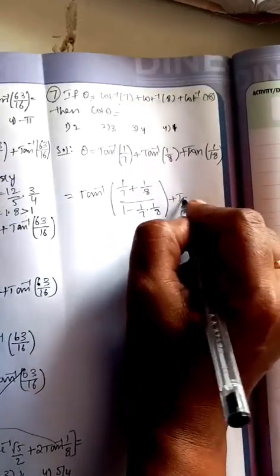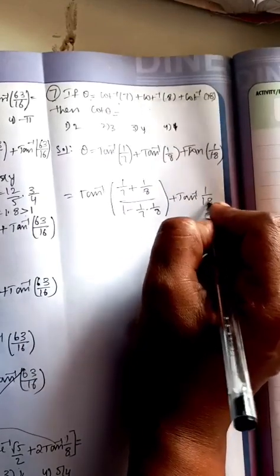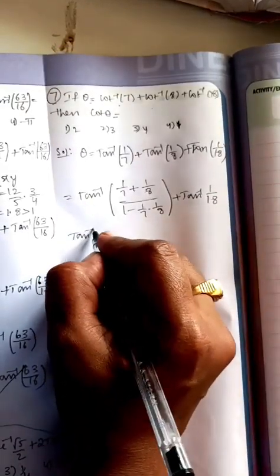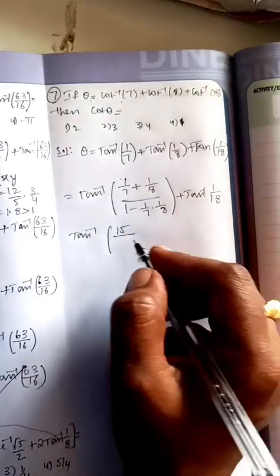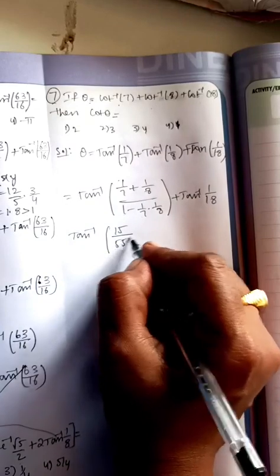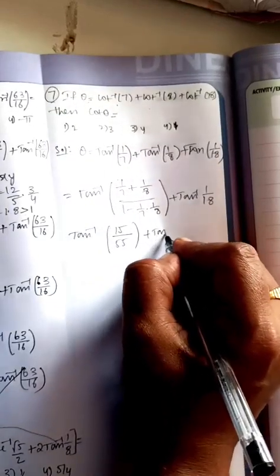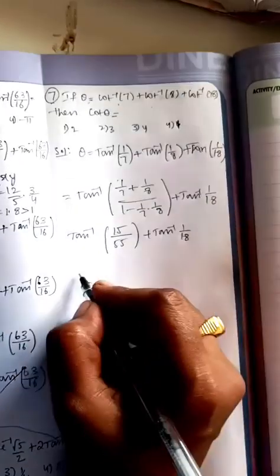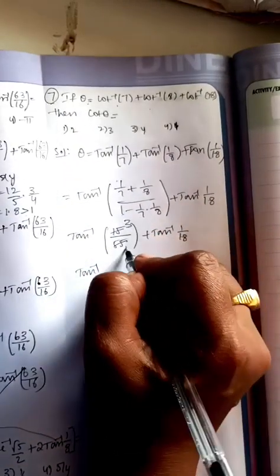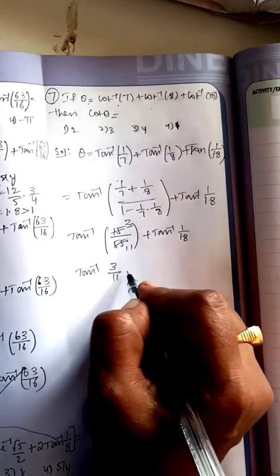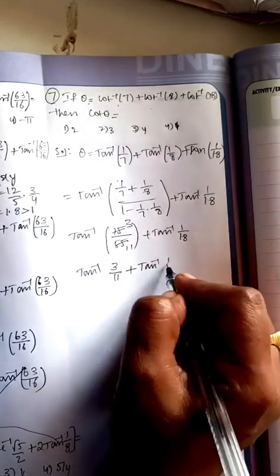So tan inverse 8 plus 7 is 15 by 7 into 8 is 56 minus 1, 55, so 5 threes, 5 elevens, 3 by 11, plus tan inverse 1 by 18.